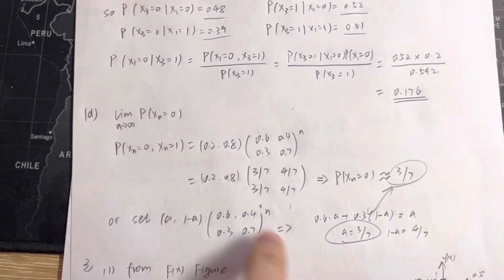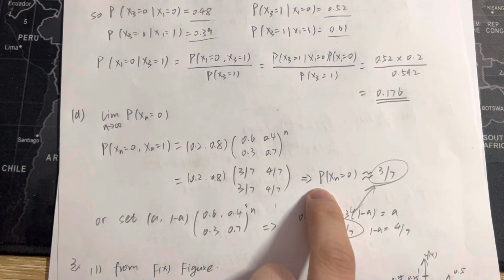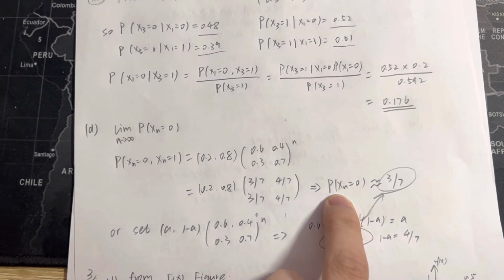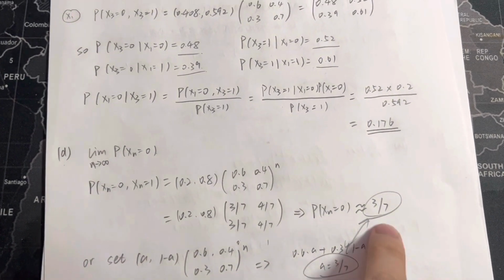After calculating this, we get the probability that xn equals 0 is nearly 3/7.